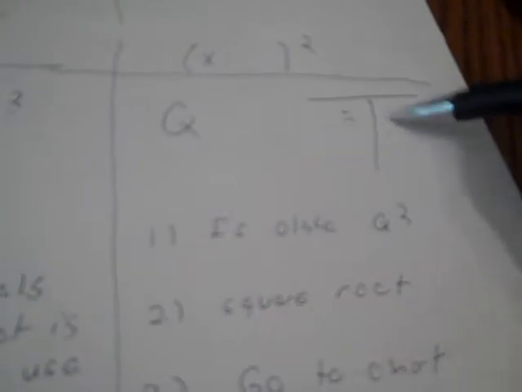Okay, if you have x in a parentheses squared, you replace the parenthesized expression with q. Isolate q squared, square root, and then go to the chart and bring in the original expression. Now, if you have x squared and x, you're going to have to use factoring. Count the terms, and there's either going to be 2 or 3. There won't be any 4 on this because 4 terms are x to the thirds, and they're not quadratic. All these are x to the second.